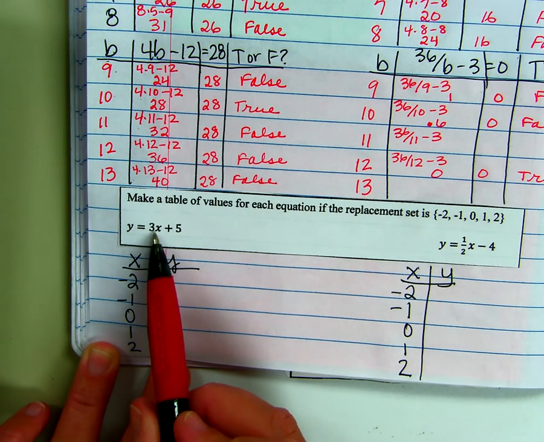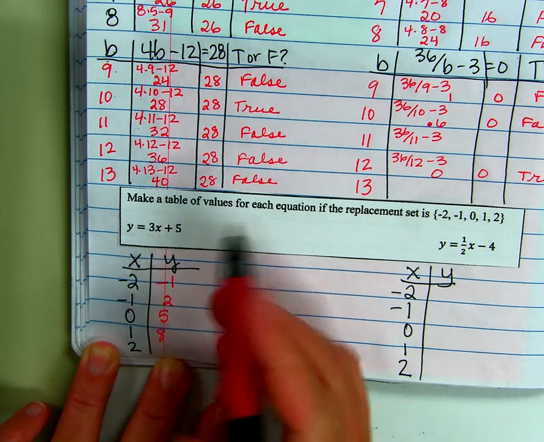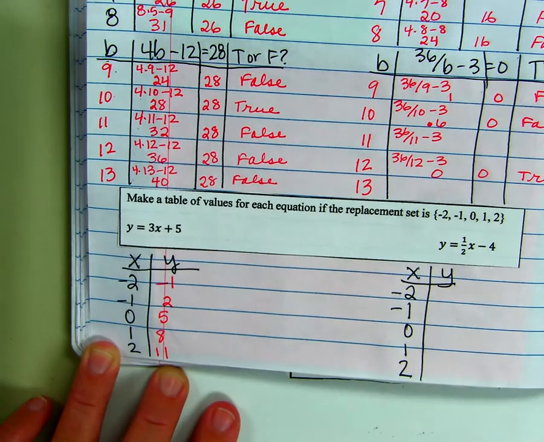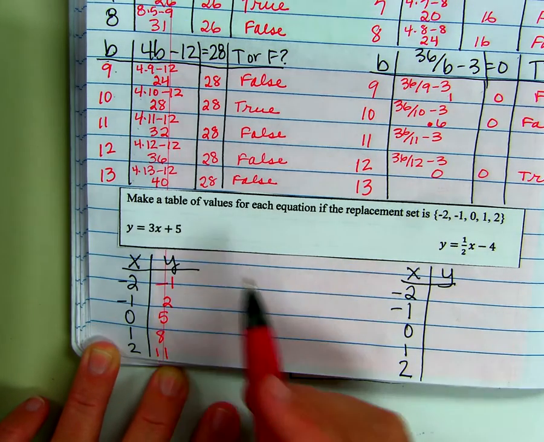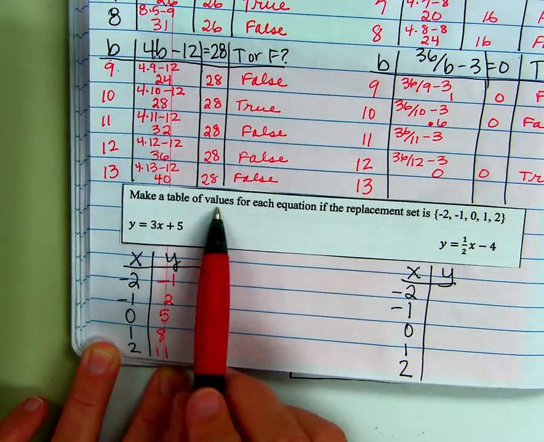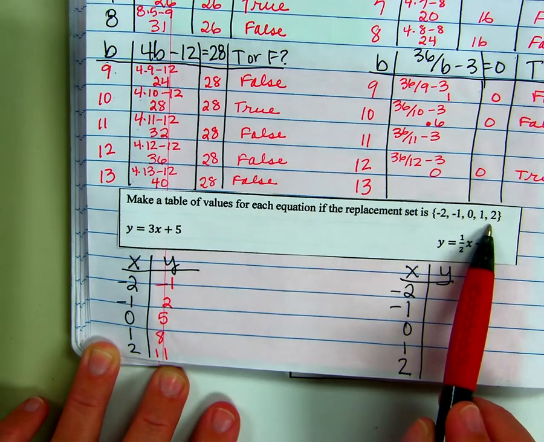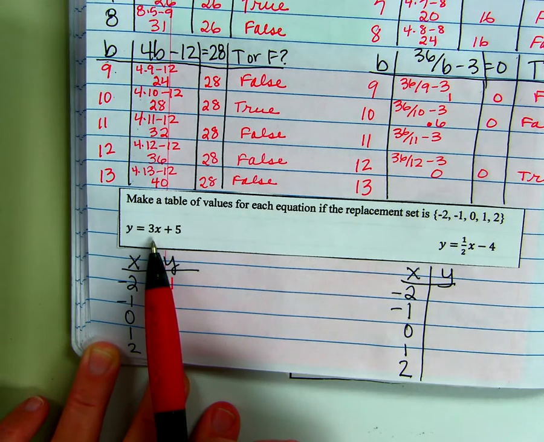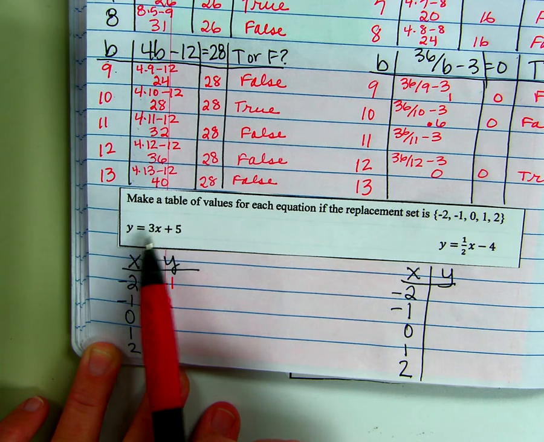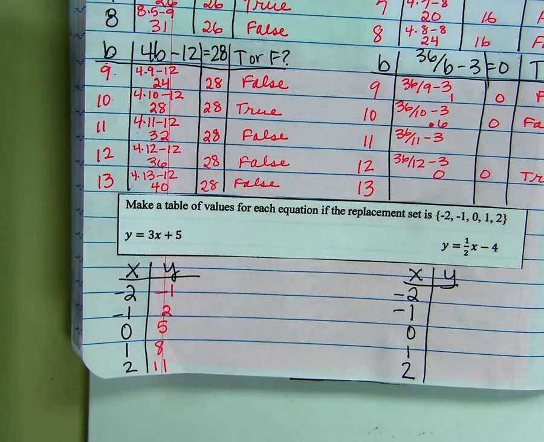When I plug in 2 for x, I get 3 times 2 is 6, plus 5 is 11. So that's how you make a table of values given this replacement set. These are for the x values. You plug those in, you substitute, use the substitution property, you substitute for x to find out what your y is.